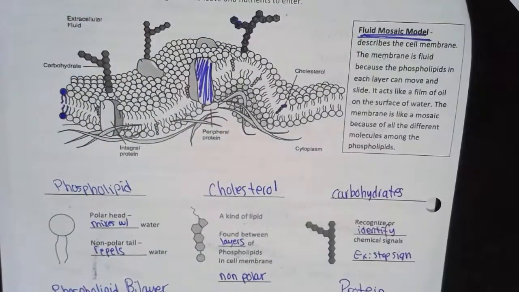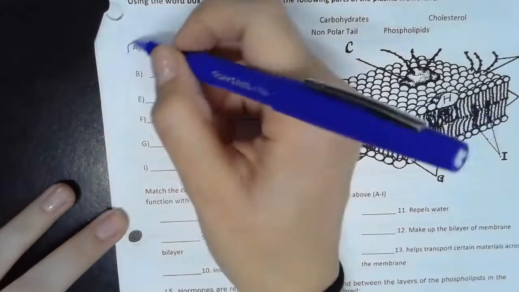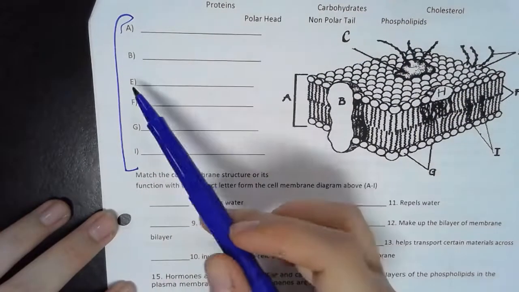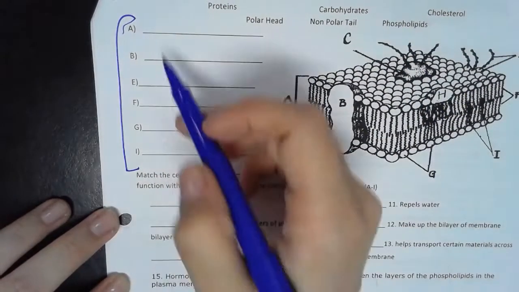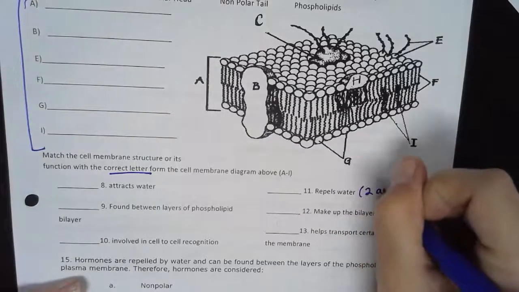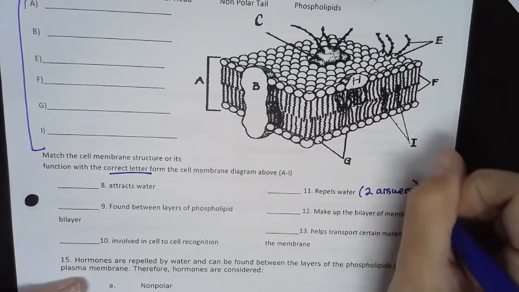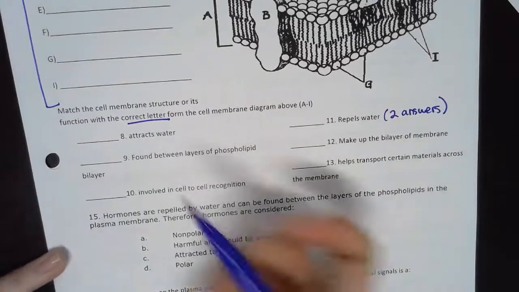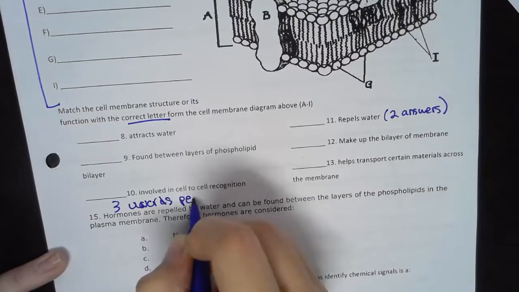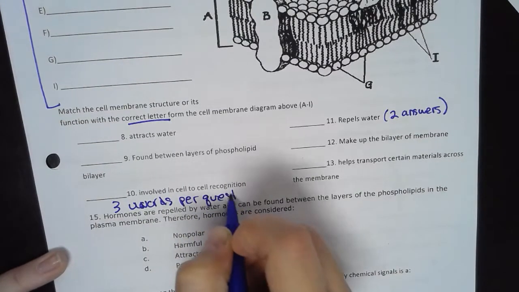So that's your review for plasma membrane. Here, you're going to use this model to identify these different letters. It's not going to be all the letters, just look at the ones here. And then you're going to match one of these correct letters to here, although this one has two answers. Make sure that you are annotating at least 3 words per question. And just let me know if you have any questions and have fun.